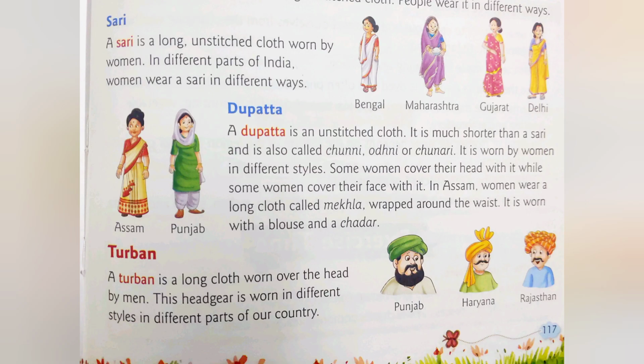India has a rich tradition of wearing unstitched cloth. People in different parts of India wear this unstitched cloth in different ways. Sari. A sari is a long, unstitched cloth worn by women. In different parts of India, women wear a sari in different ways.